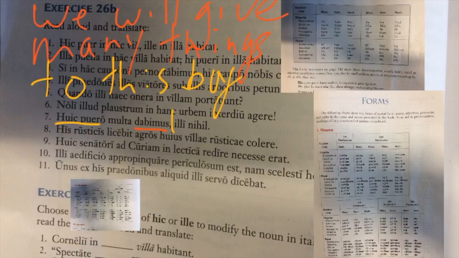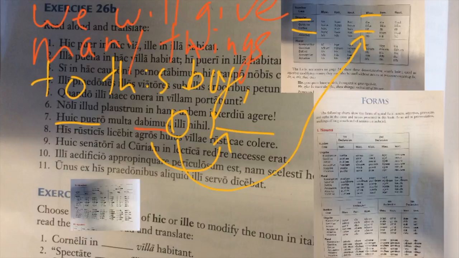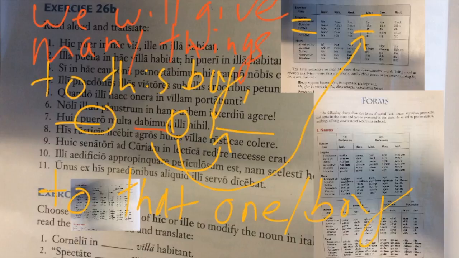And then we've got another clause here, and the verb dabimus is implied as being the main verb of this particular clause. The word illi here is going to be masculine, dative, and singular. So you translate it as "to that one" or "to that boy," assuming that it's also a boy, as indicated by the word puero here.